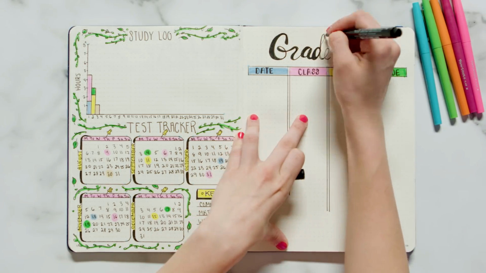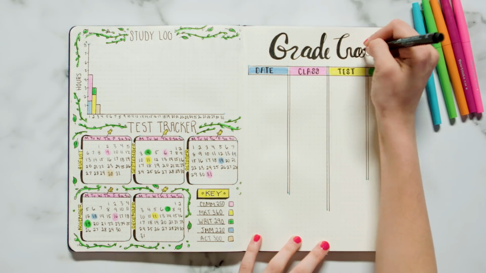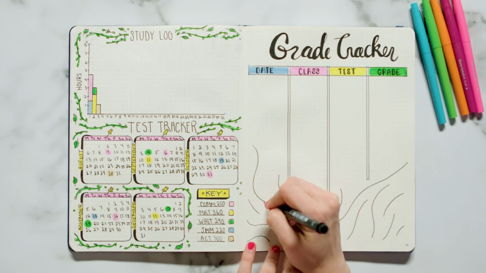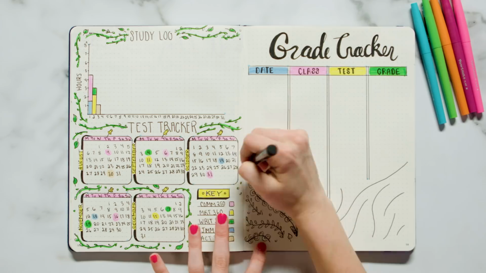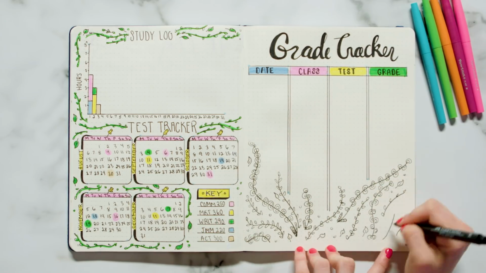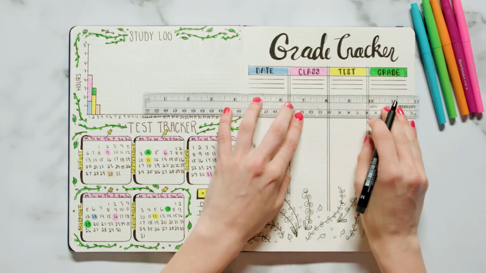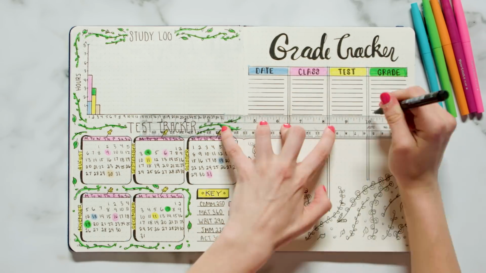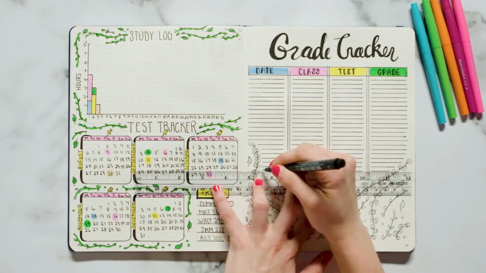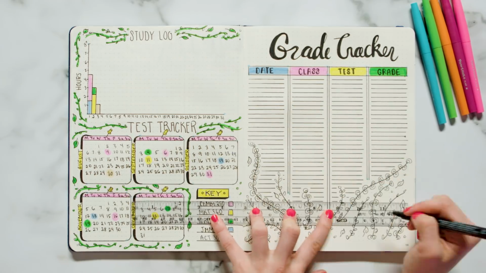To spice up the page a bit, I drew some fun leaf doodles at the bottom of the page. I incorporated the same leaves from the previous page and also incorporated some new styles of leaves. Lastly, I created horizontal lines in each section so that I can keep everything neat and organized. I also wanted to do this step last because I didn't want the lines to intersect with the leaves.